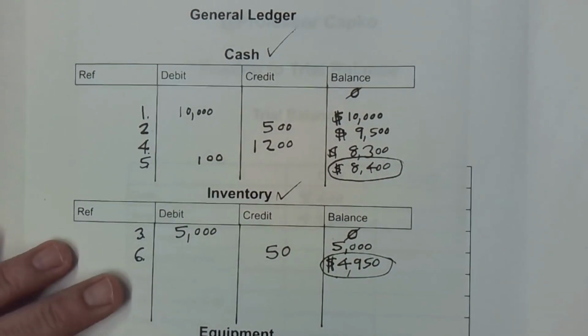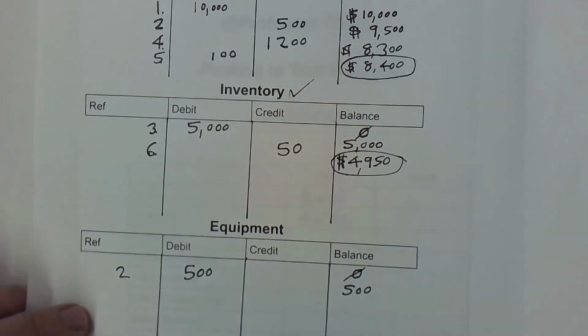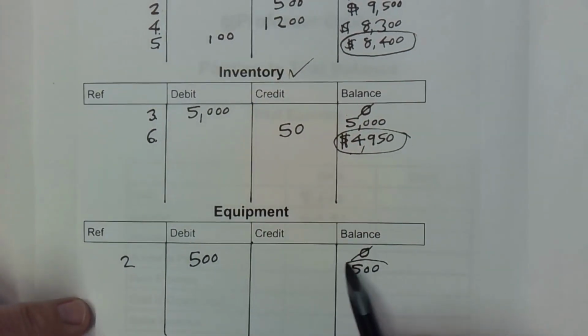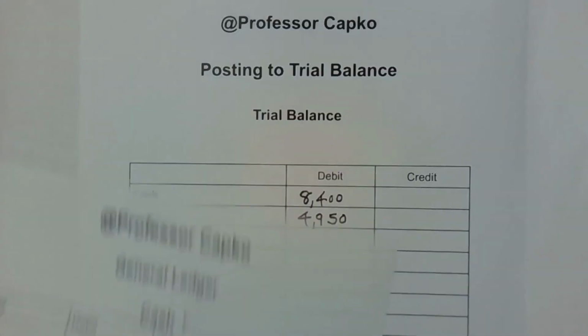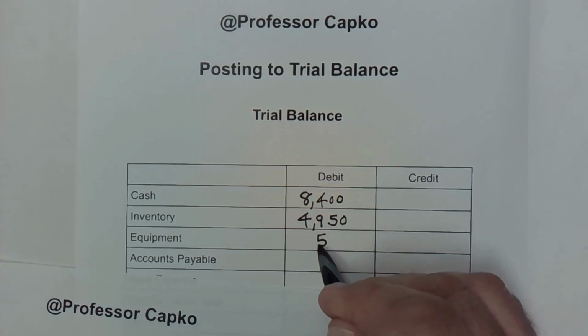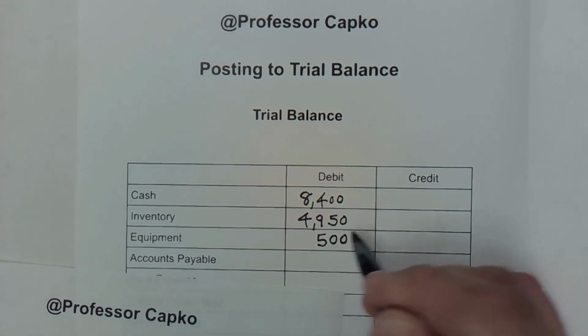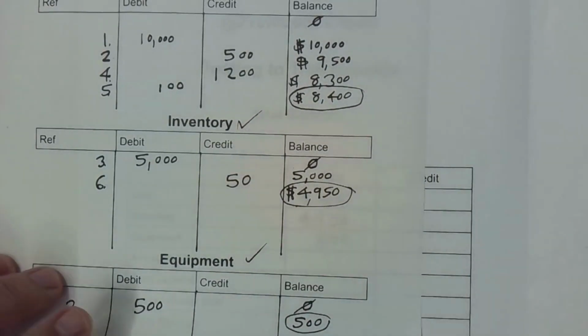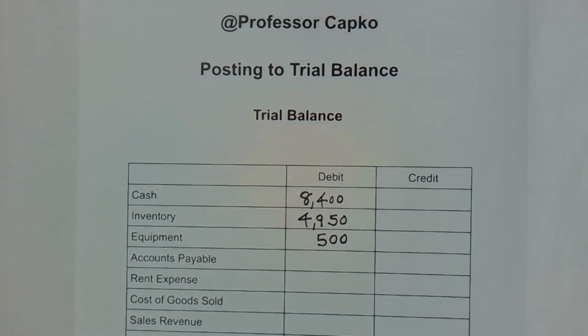We've taken care of that. The next account is the equipment account, and I show that there's a balance of $500 in that account. Again, equipment is an asset, so I'm going to put that in as a debit balance of $500. There, we've taken care of the first three accounts.